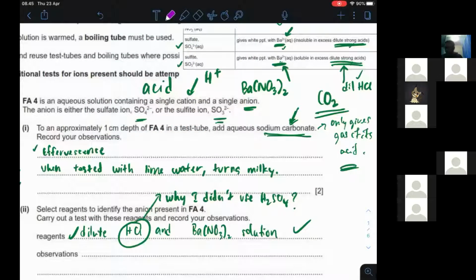Don't know, sir. Can you see here, SO4? If you have SO4 and SO3, the anion is sulfate. If I just put sulfate over there, I might not get the result that I want.